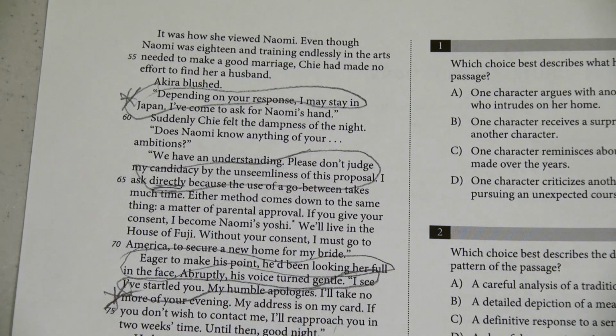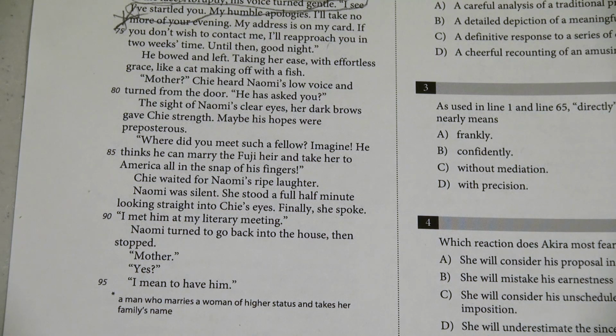I see I've startled you. My humble apologies. I'll take no more of your evening. My address is on my card. If you don't wish to contact me, I'll reapproach you in 2 weeks' time. Until then, good night. He bowed and left, taking her ease with effortless grace, like a cat making off with a fish. Mother? She heard Naomi's low voice and turned from the door.